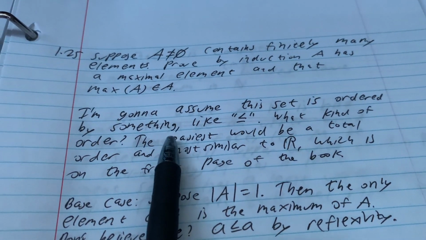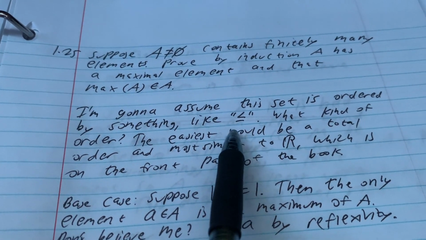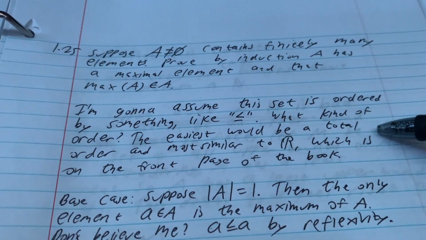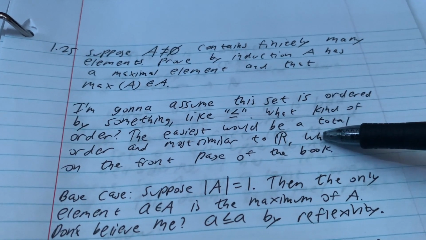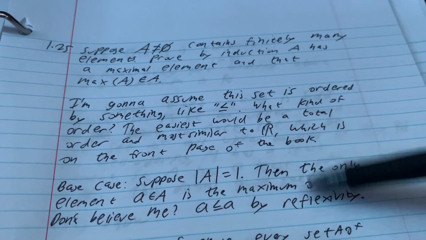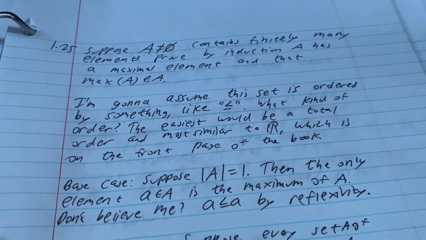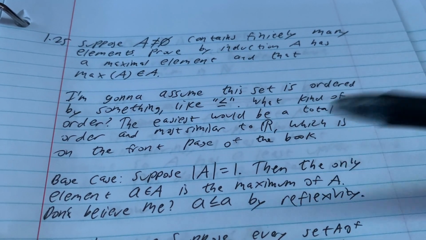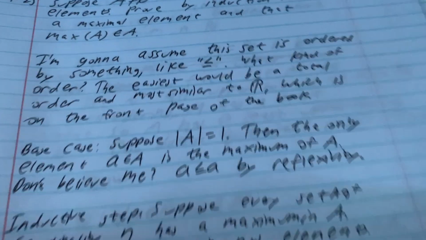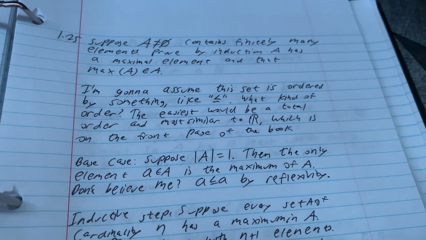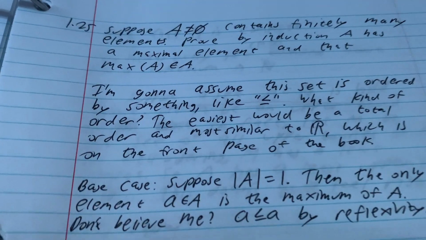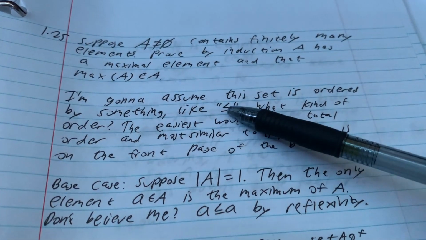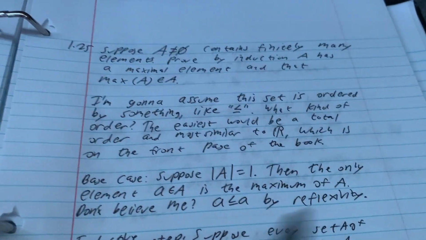I said it was ordered by less than or equal to, and totally ordered, because that would be the most similar thing to R, which is also totally ordered. I don't know if this is a mistake in the book, but it doesn't say anything about A being ordered in the exercise, so I just imposed a total order on it, and then I solved that version of the problem.